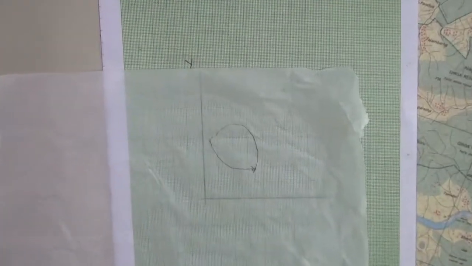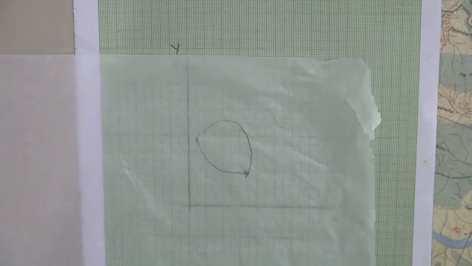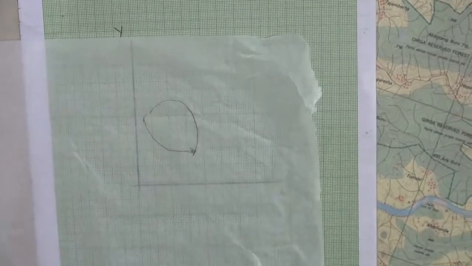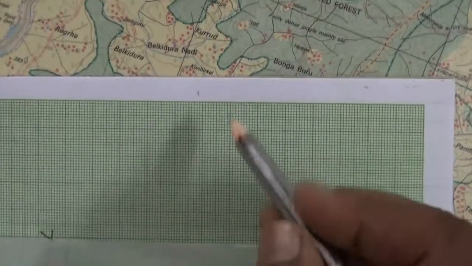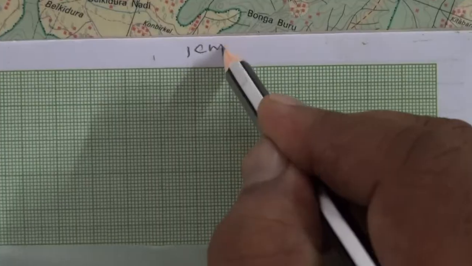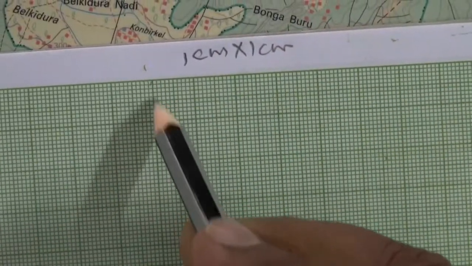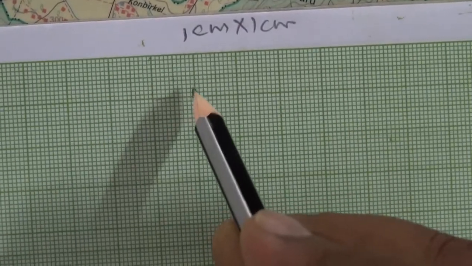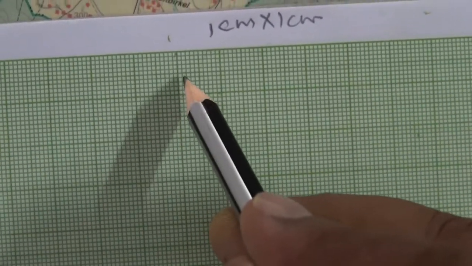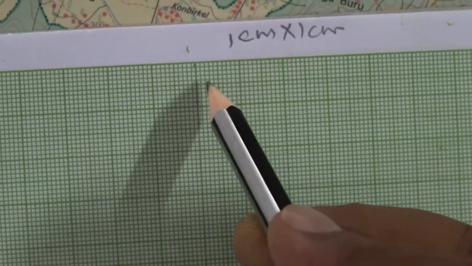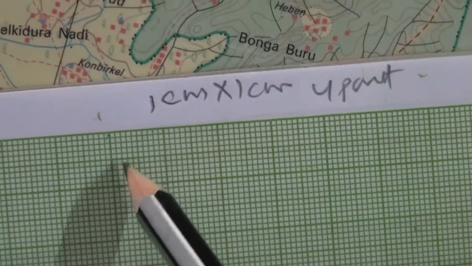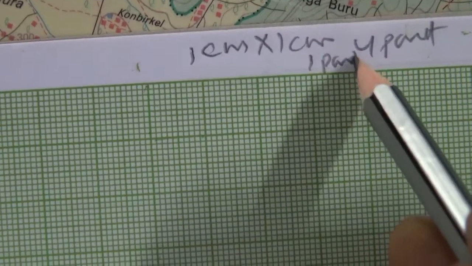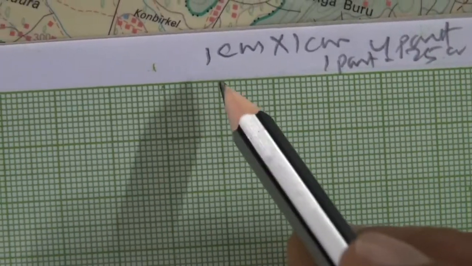So what is graph paper? We have certain divisions. It is divided into many grids, and each grid is 1 centimeter by 1 centimeter. Even within 1 centimeter, it is subdivided into 4 parts, shown by a slightly darker line. Then each one part is again equal to 25 subdivisions. You can see the small divisions. So this is 1 centimeter by 1 centimeter.